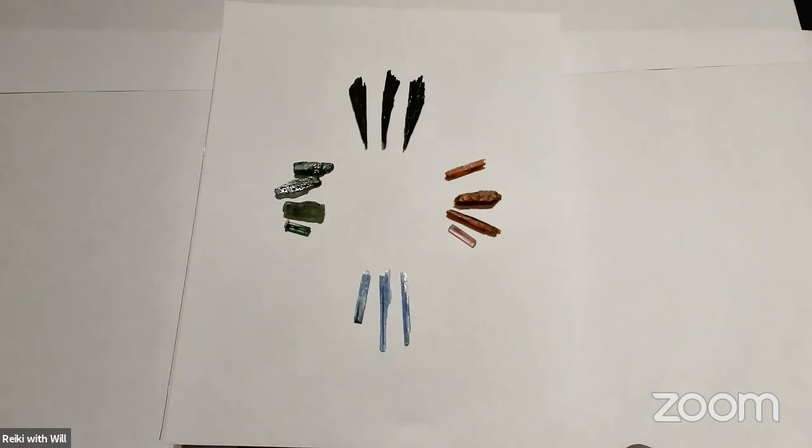Now let's look at pink tourmaline. Yeah, well, it's the higher heart chakra. And it's also called rubellite. And it has to do with the master number 99, which is rebirth.